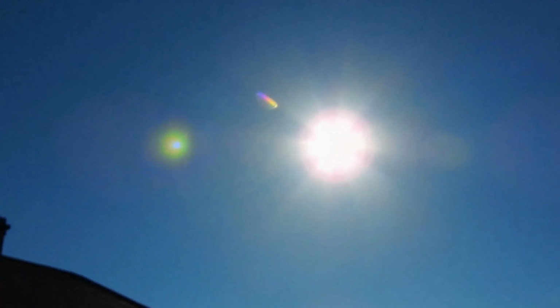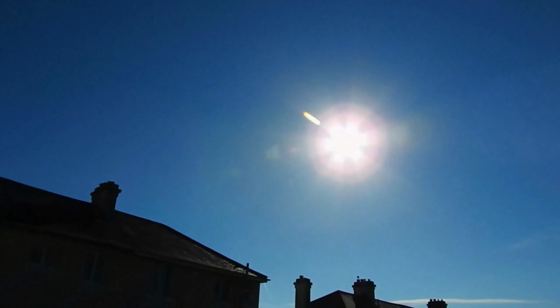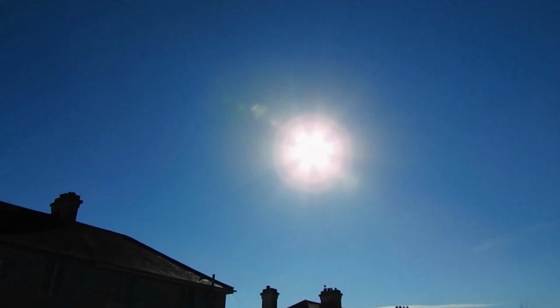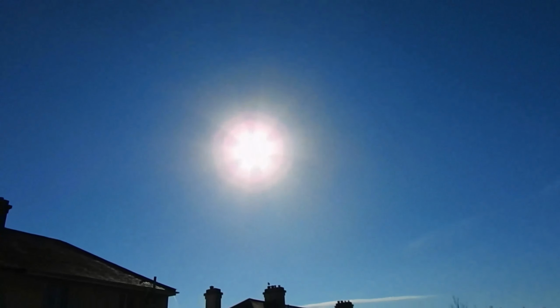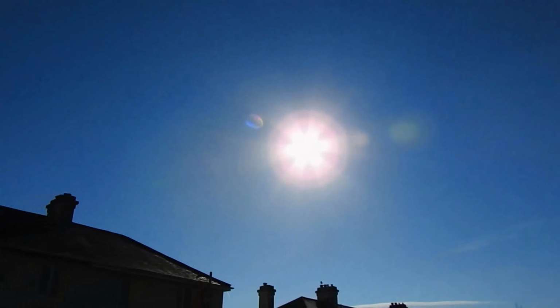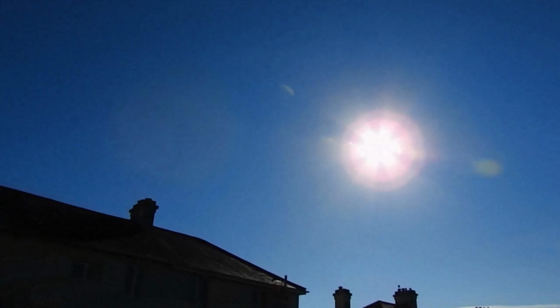Look at it. Look at the colours here. It's just everything about this looks artificial. That's what I was going to say, really. Everything about this looks like it's a reflection of artificial structures, artificial devices that we have in our skies at the moment. Anyway, let's move on to the next clip because this is going to be interesting.